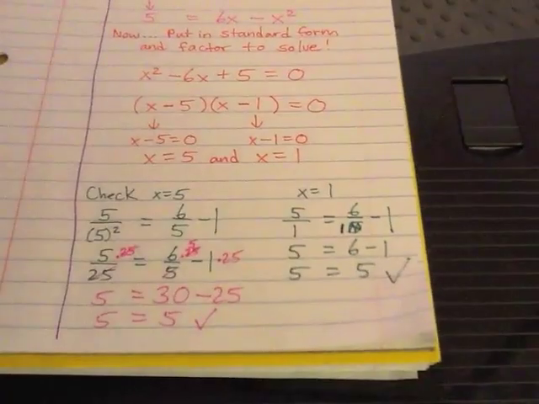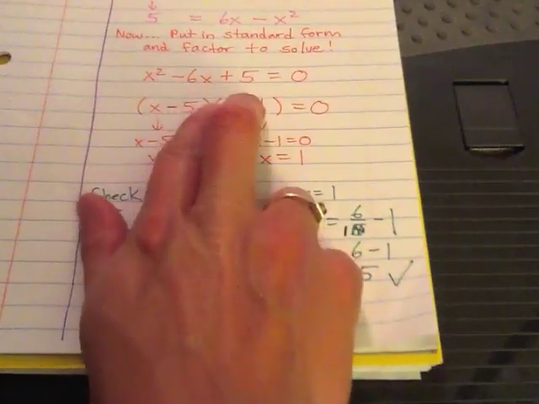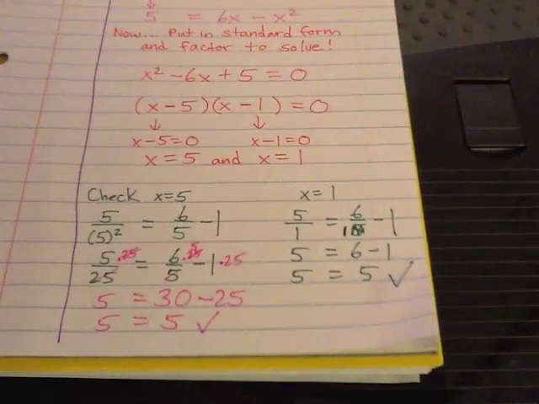If you're using the shortcut, be really careful with these signs, with positives and negatives. Sometimes you might want to actually just set up at least the diamond to make sure that you get the signs correctly.